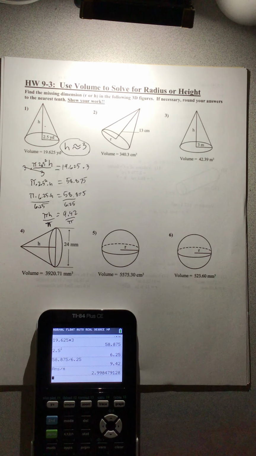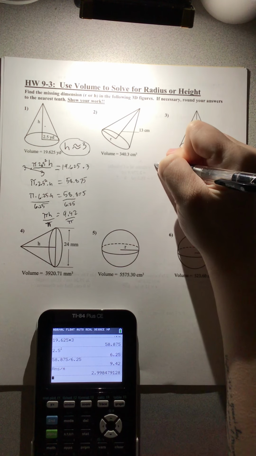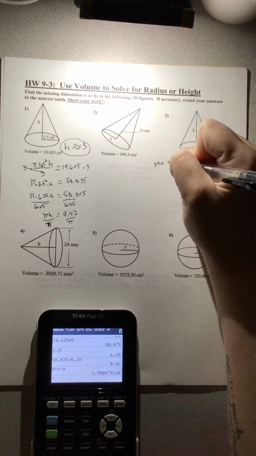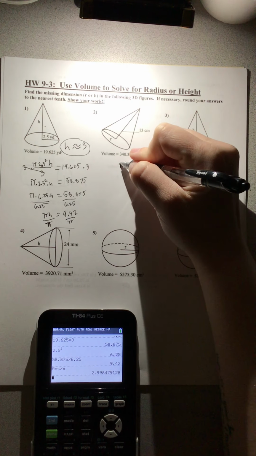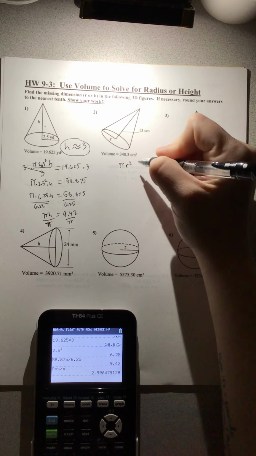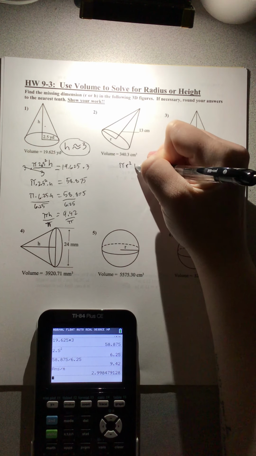So we're just reverse engineering this stuff. That's all we're doing. So that's pretty much it. You have to know your formulas before we can reverse engineer stuff. So this next one though, we're looking for the radius. So it's a little bit different. So we have 340.3 equals, we know we have a pi, we have a radius squared, and we have 13.